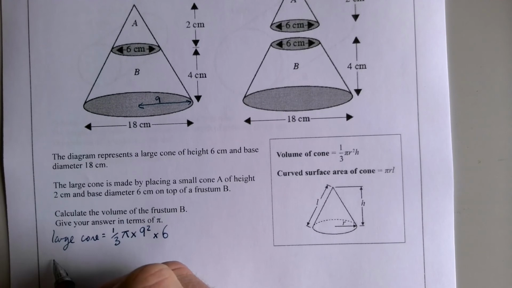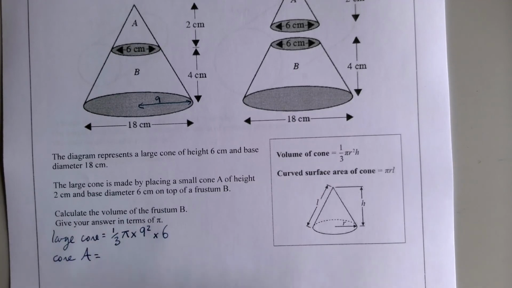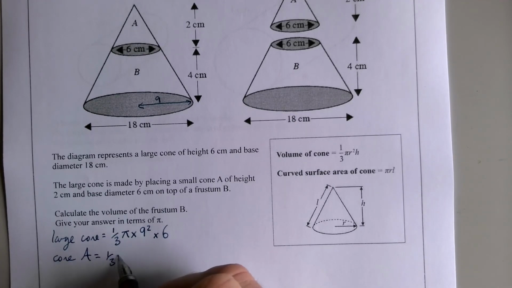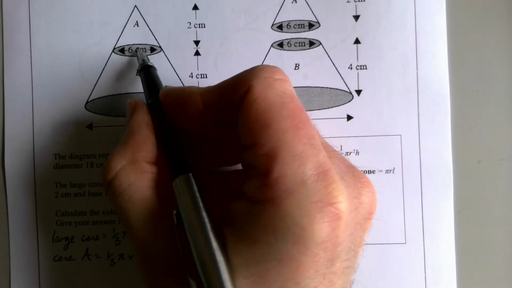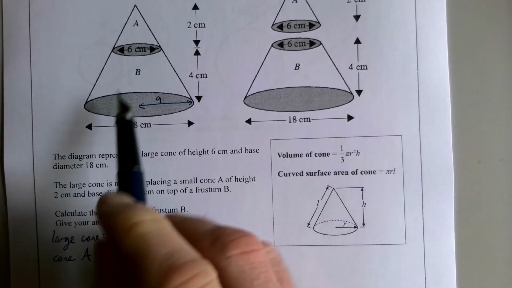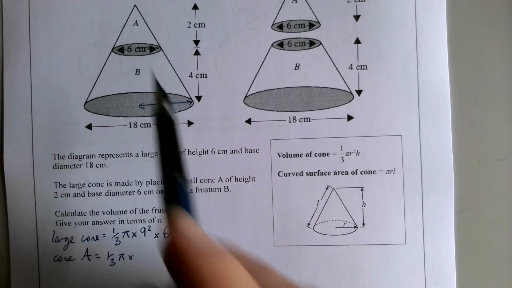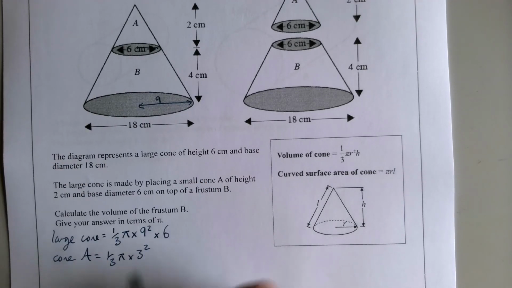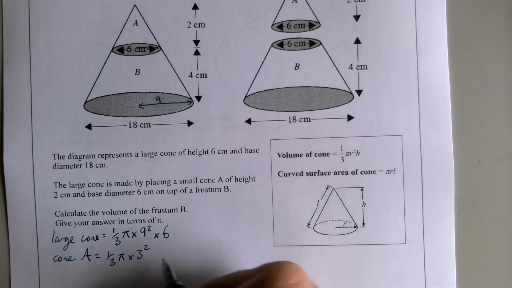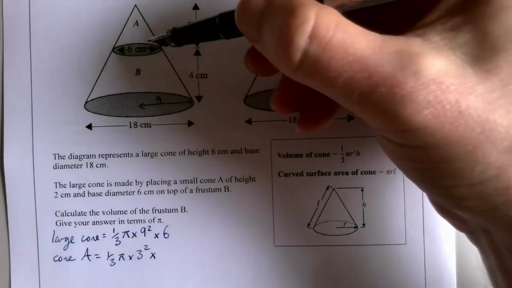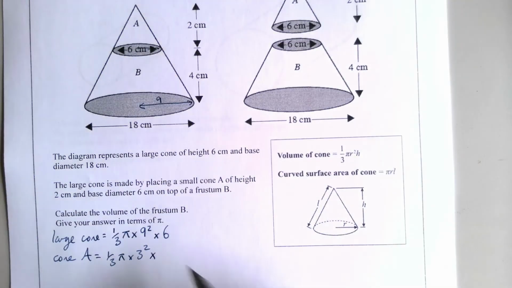Then we're also going to need the small cone. So if we call that cone A, we'll have 1/3 pi again, multiplied by the radius this time, which is half of 6, which is 3 squared. And that's going to be multiplied by the height, which is 2.